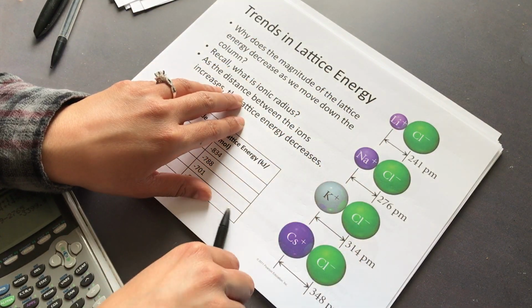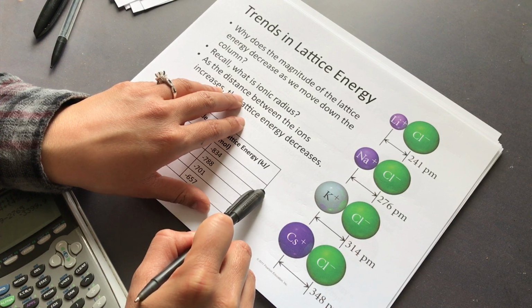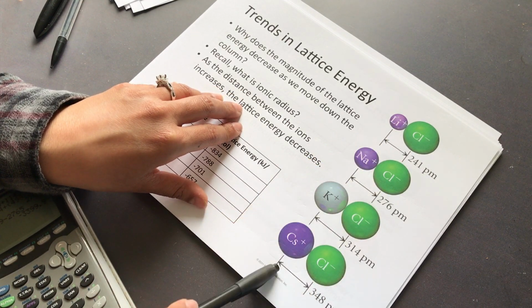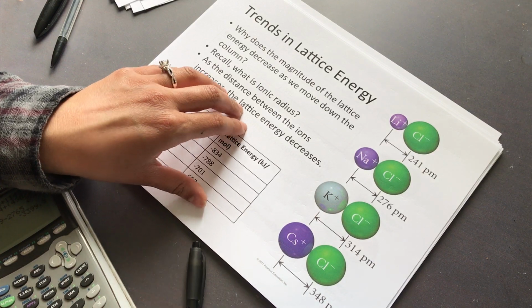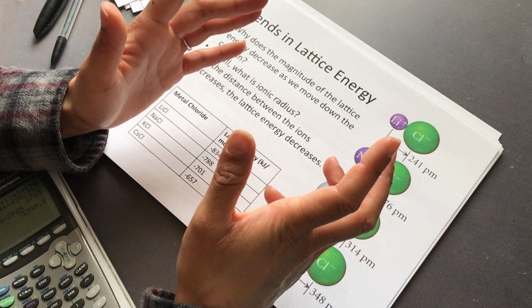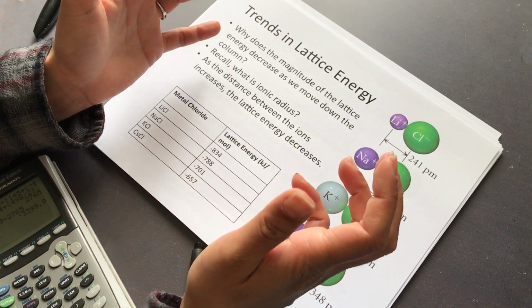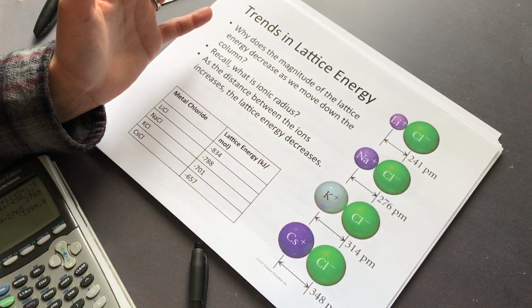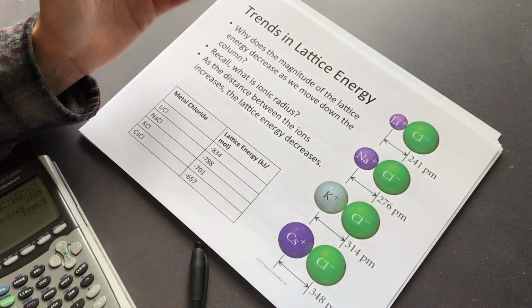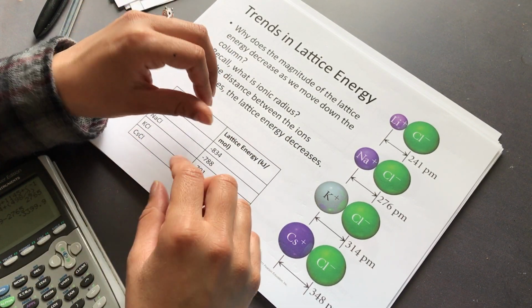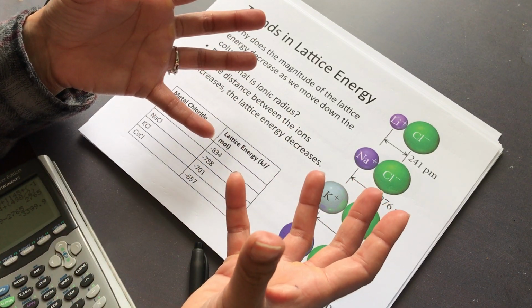So what this means with the lattice energy is as the distance between the ions gets bigger, so as you go down the group, the lattice energy decreases. Remember, lattice energy is exothermic, so it has to be negative. So it decreases, meaning that it becomes less negative. That's what we look at. When we say lattice energy is increasing, we're saying it's becoming more exothermic, more negative.